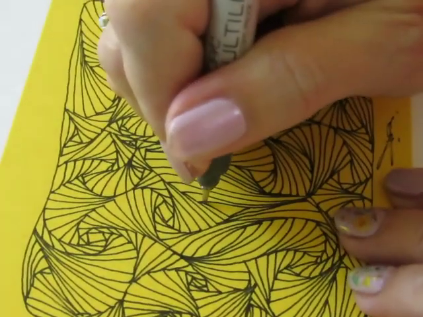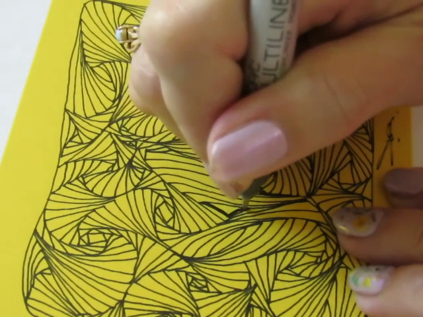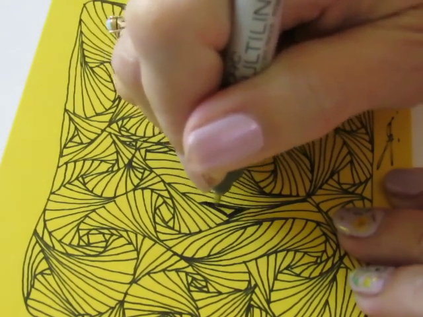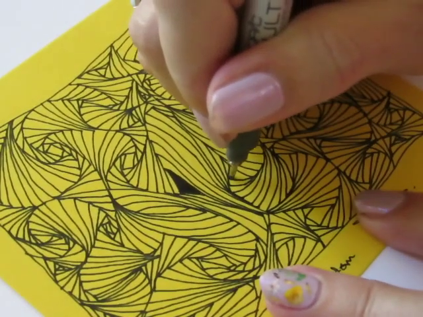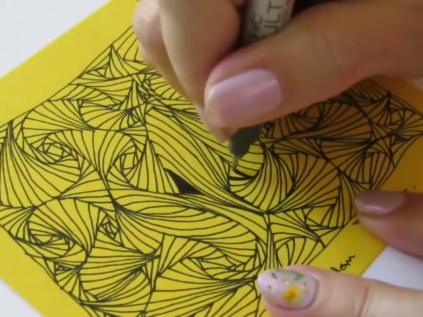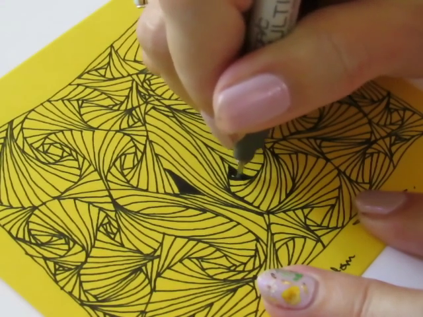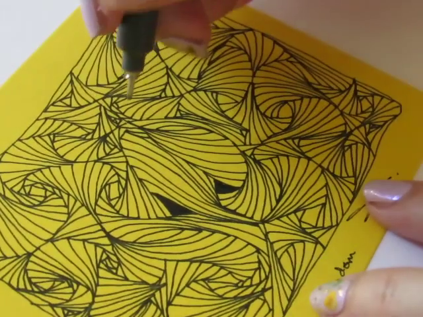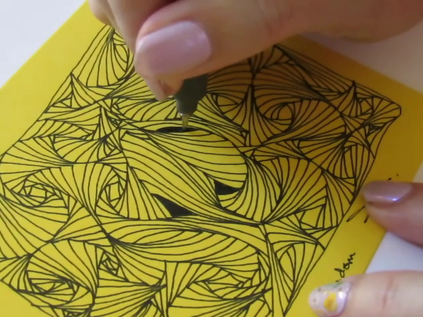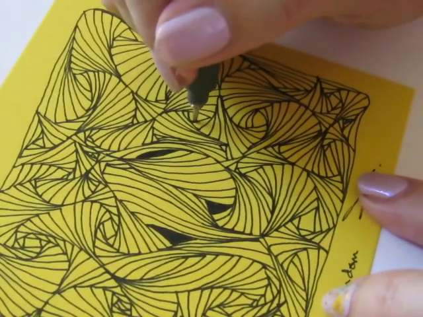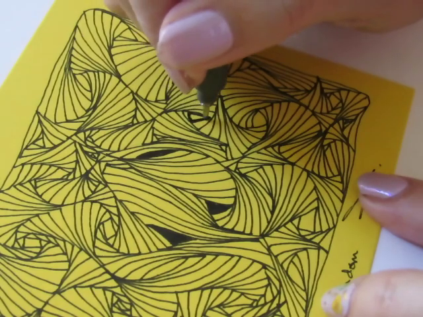Okay, let's color this in. And then you can see the difference if you have the middles colored in. It does change the look. And that's even before you do any shading.